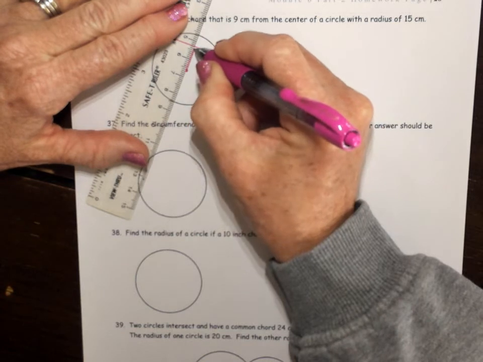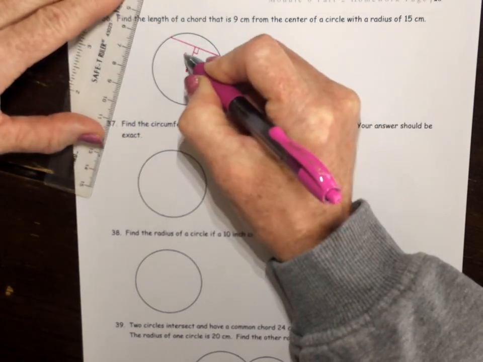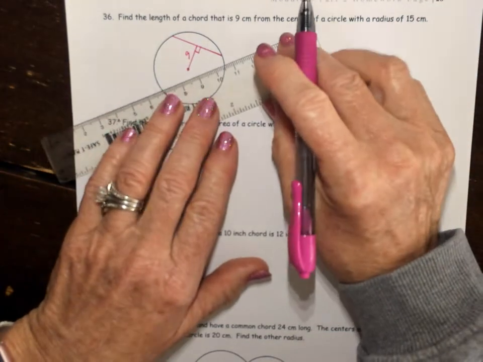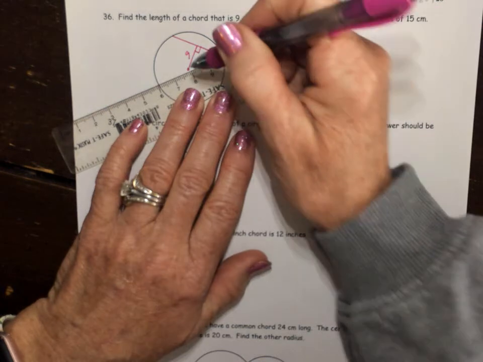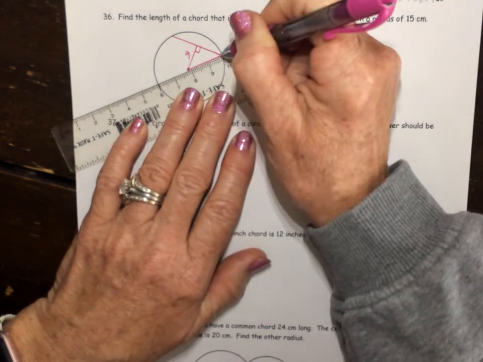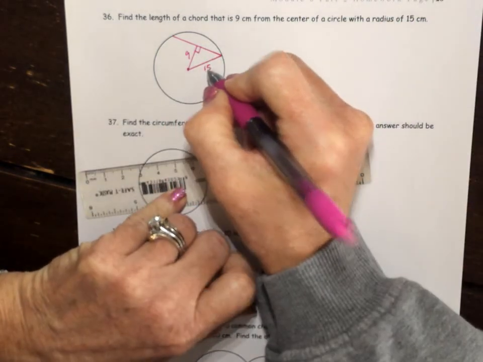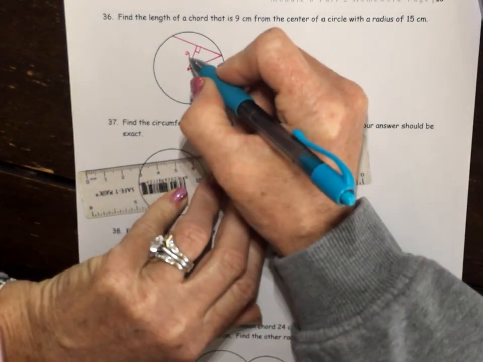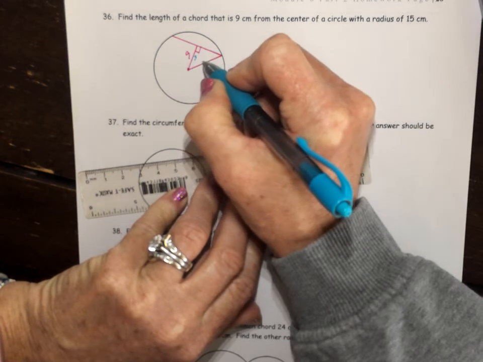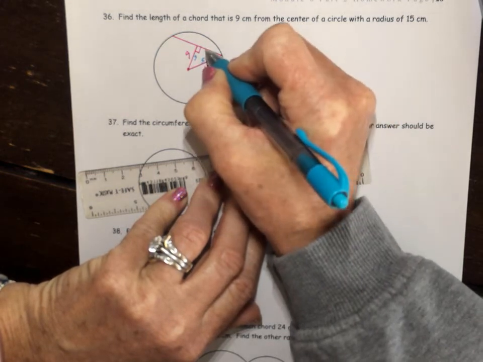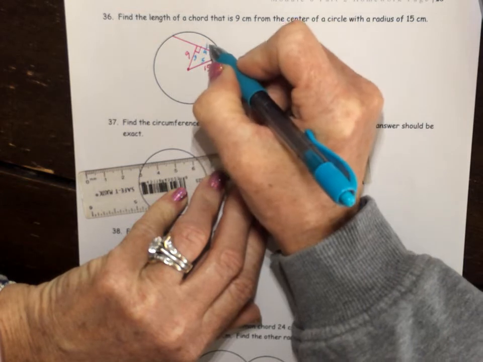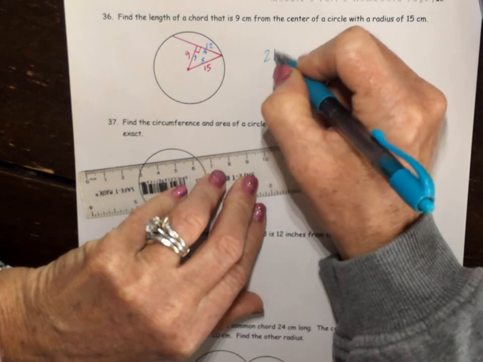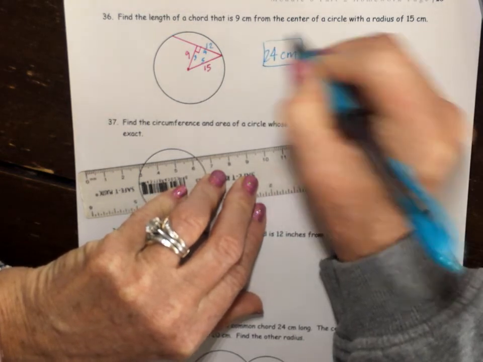So remember, we're going to draw that perpendicular in from the center. That's 9 centimeters. Radius is 15. So your best bet here is to draw the radius to the end of the chord. There's your radius at 15. Let's use Pythagorean triples here. Let's see if it works. Divide out by a 3. That makes this a 3, 5. Yes. 4, which means this side's 12. The whole chord then is 24 centimeters. That 12 doubled.